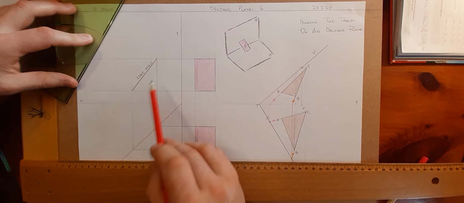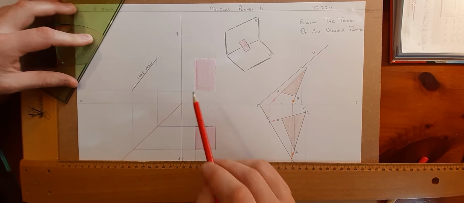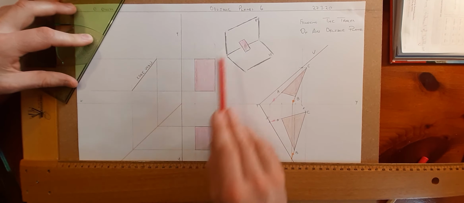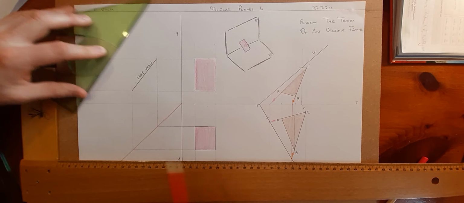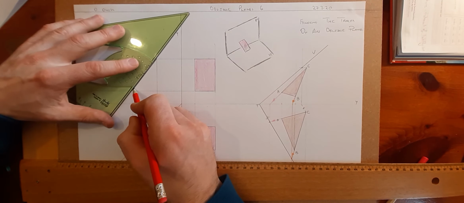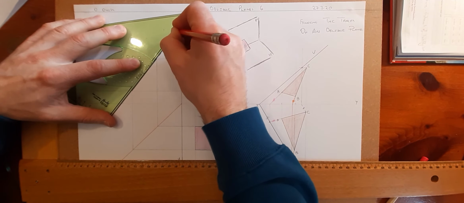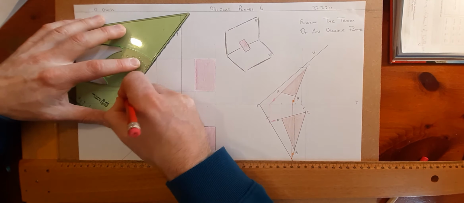Now, what you can simply do there, a very simple way now, the horizontal or the vertical trace is going to come across here. It's going to be parallel to the XY line. So is the horizontal trace down here. So if you just extend on these guys, or the edge view there, I'll extend it down as well.